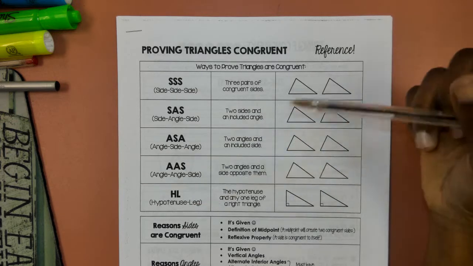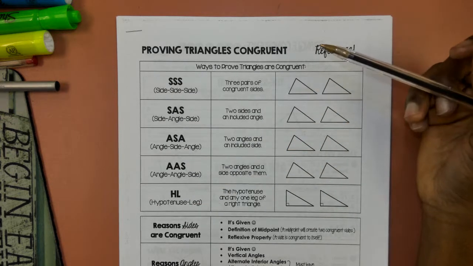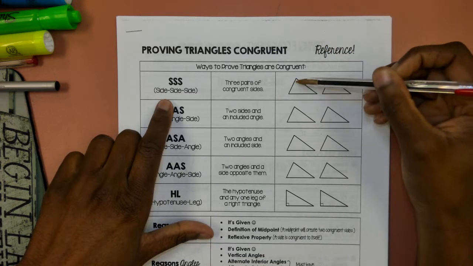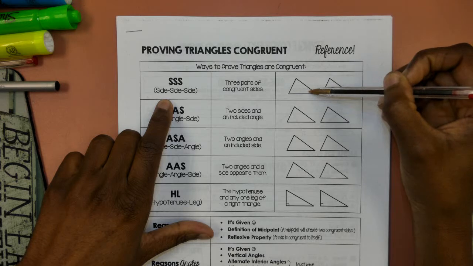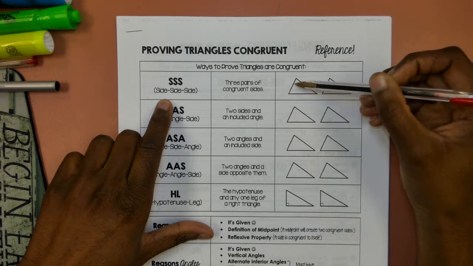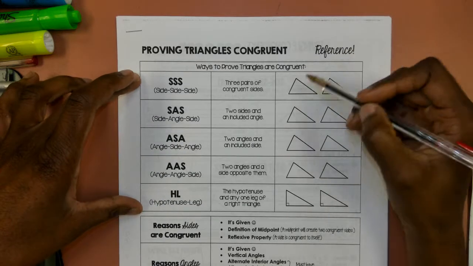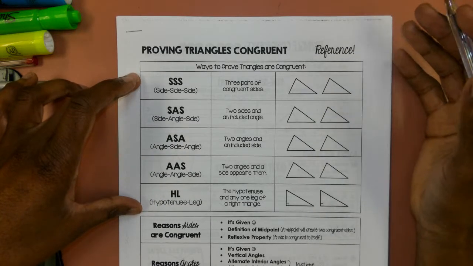triangles congruent. Every triangle has 6 parts, 3 sides on a triangle and 3 angles inside the triangle. Instead of having to prove all 6 things every single time, there are some shortcuts. If you can prove one of these, then every other part that you haven't proven yet is also congruent.